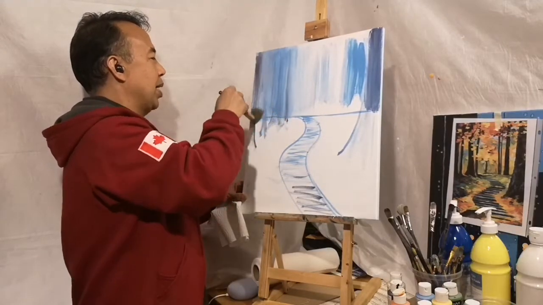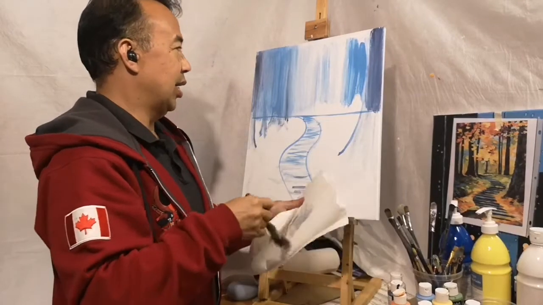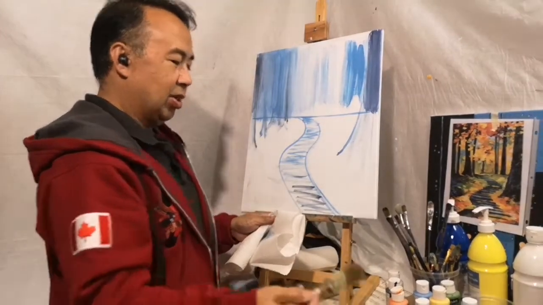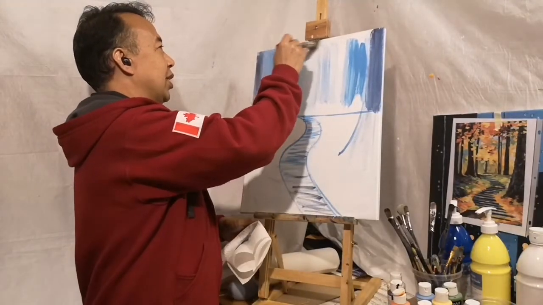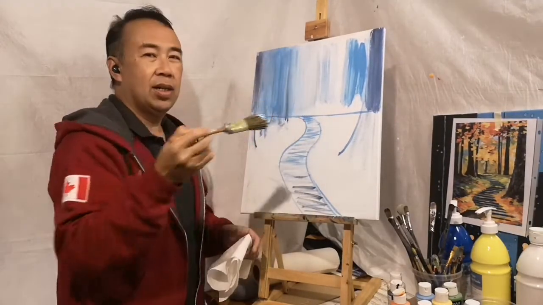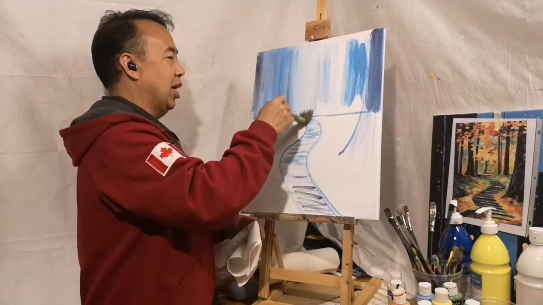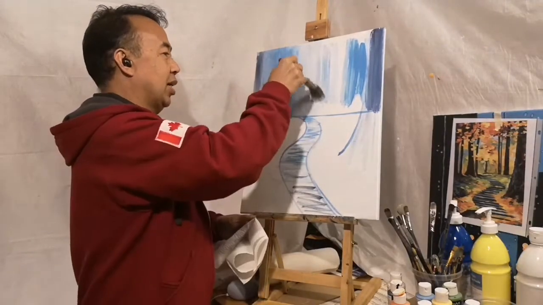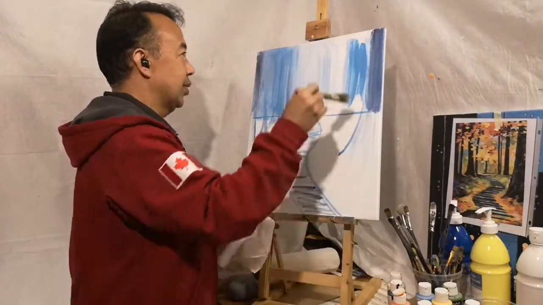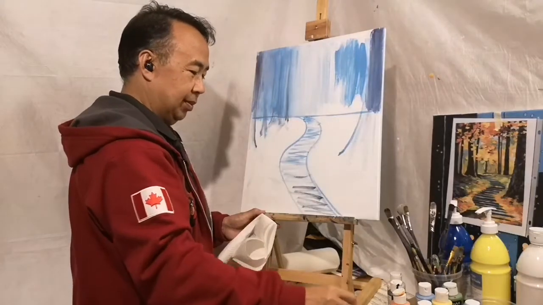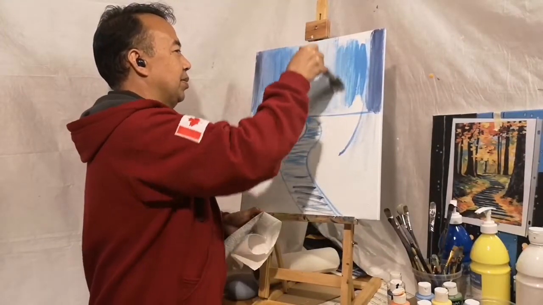So I'm going back now to the middle. It has to be dried again. You can also go back and add more white, especially in our country, the Philippines, a tropical country, where the paints easily dry up. And blend them together.